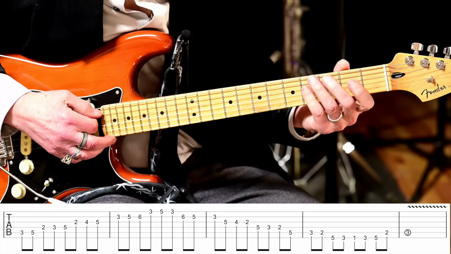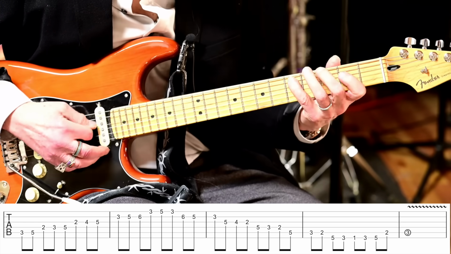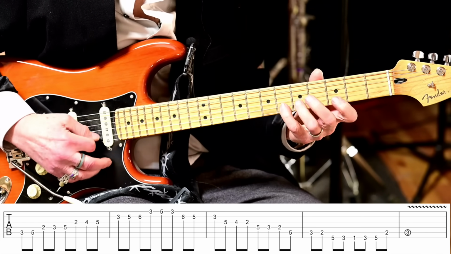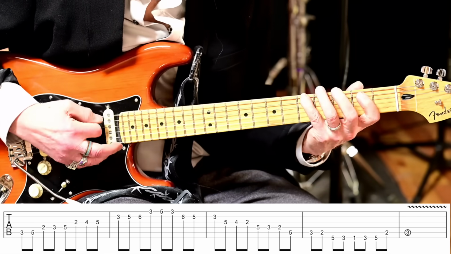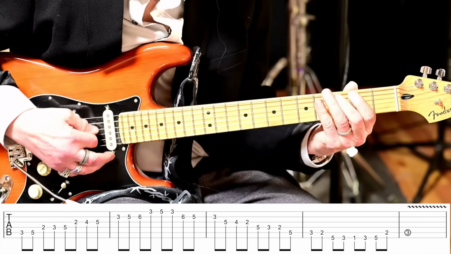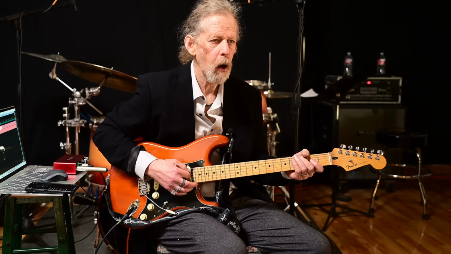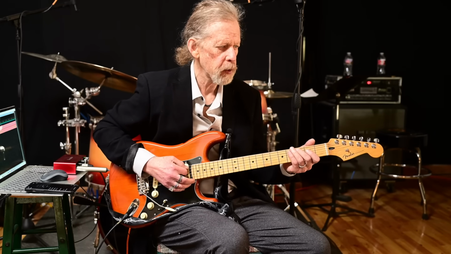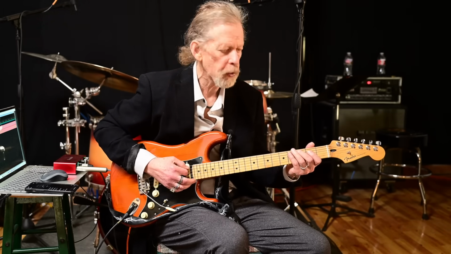The lowest C I could find in the vicinity is right here, and the major scale right here is... So what we're going to do is emphasize the tonic, the C note, the tonic of the key of C, every time we find a C in the scale. And we're going to play from the lowest C we could find.